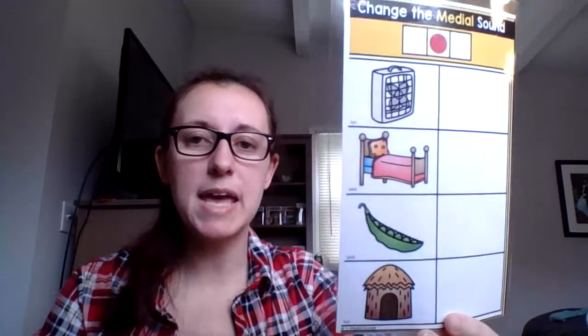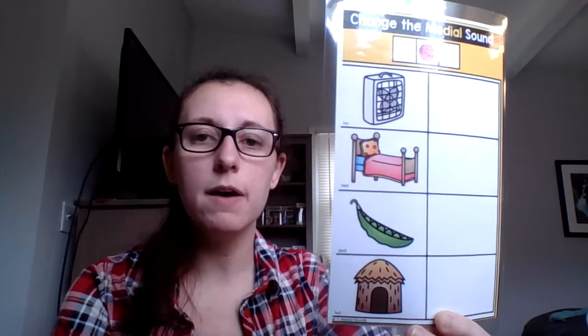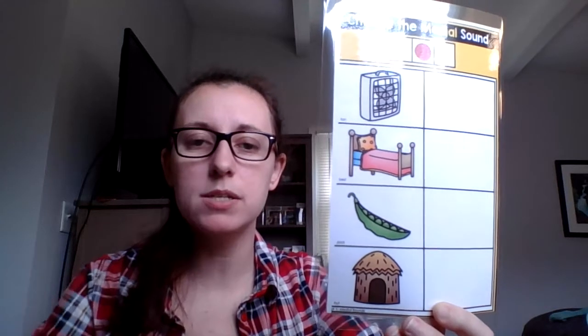Now, if we were to change the middle sounds, that would mean that the beginning sound and the end sound stay the same. For this one, we're going to start with the word fan. So the f and the n are going to stay the same, but we're going to change the a to an i sound, and the word's going to become fin.